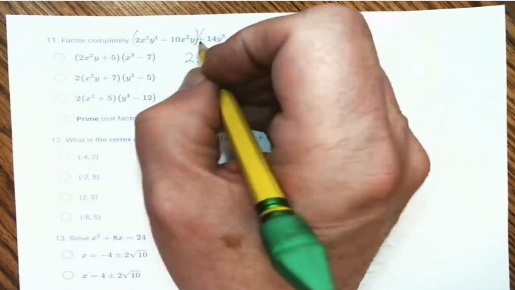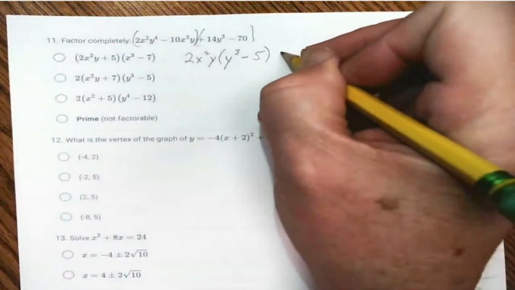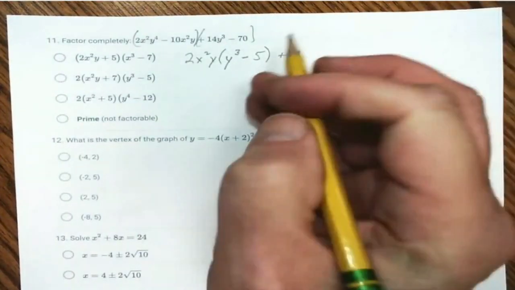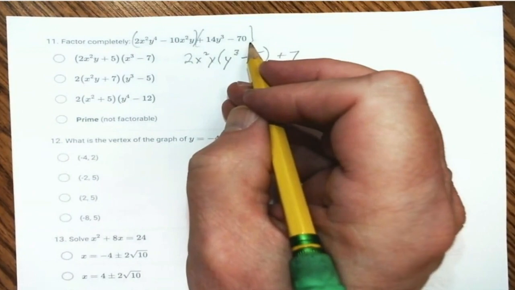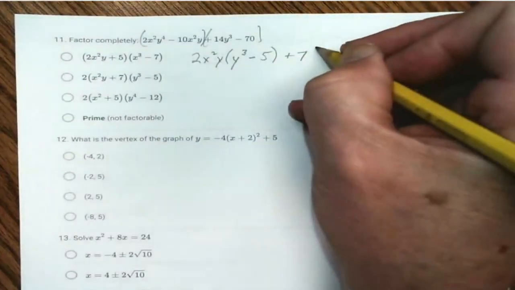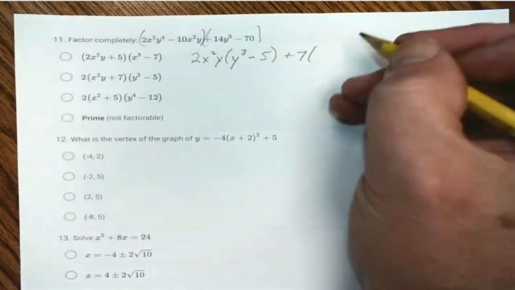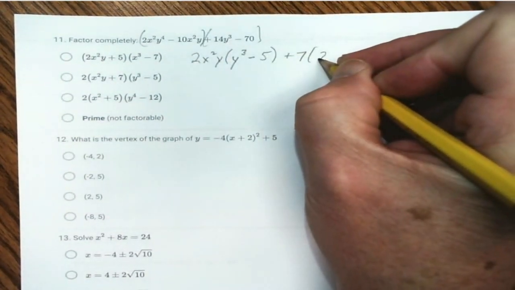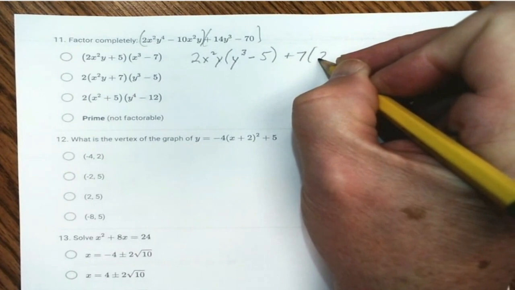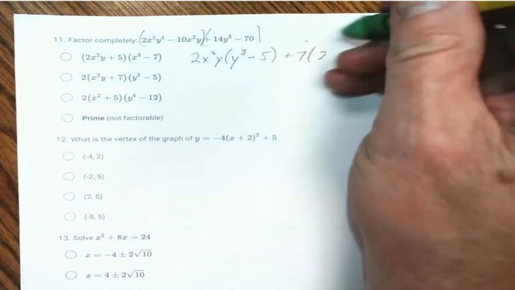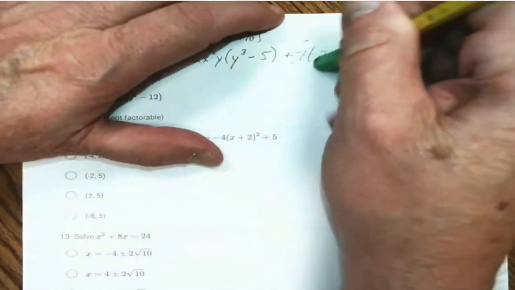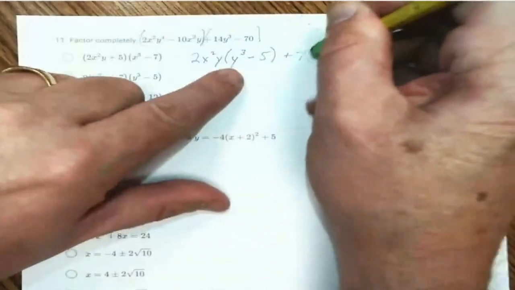Well, 14 and 70, we know we can pull a 7 out of there. This has a y to the third that doesn't have any y's. So all we can pull out is 7. 14 y to the third divided by 7. Well, that's just... Oh, wait a minute. Will 14 go into that? 14 will go into that. Wait a minute. Because I want to end up with y to the third.